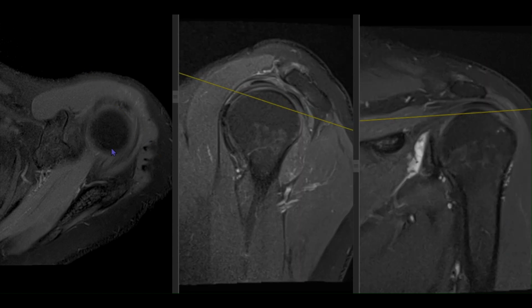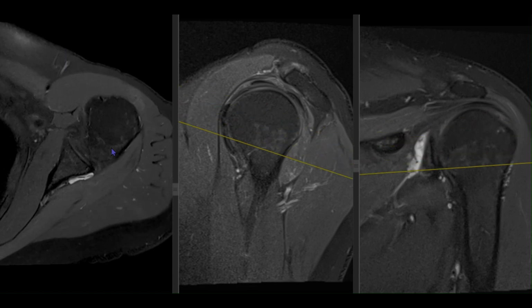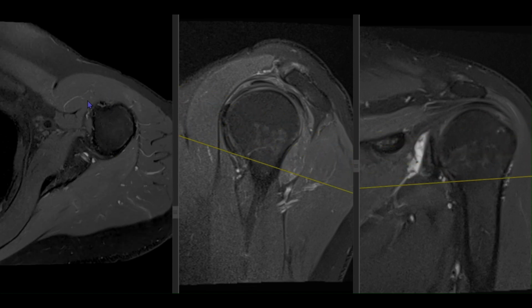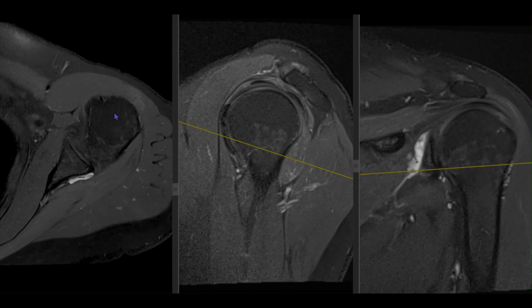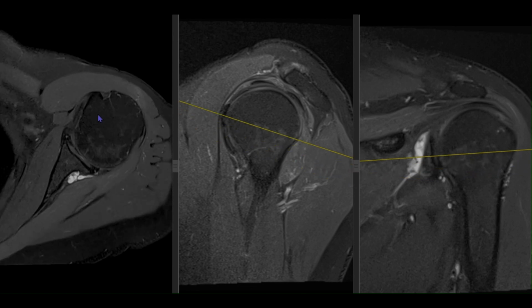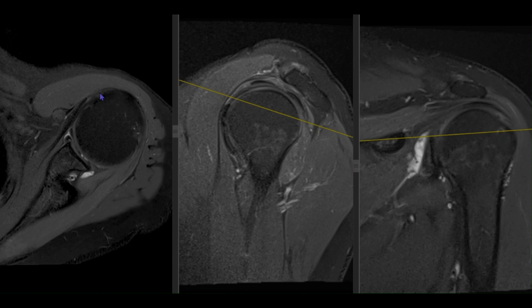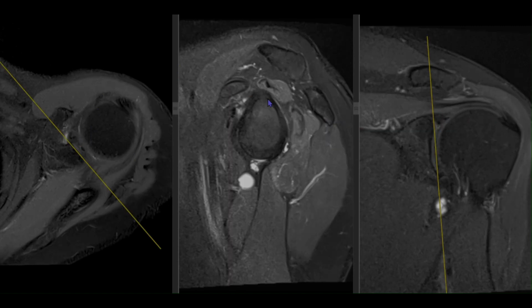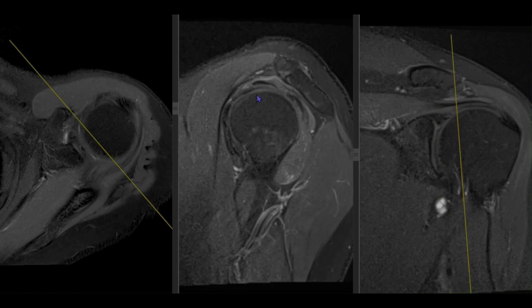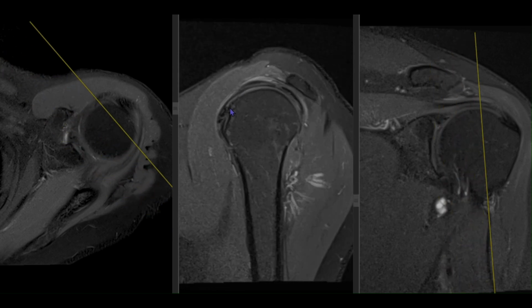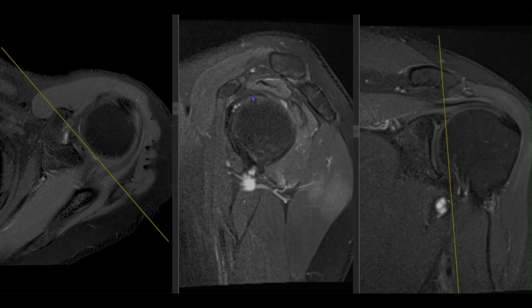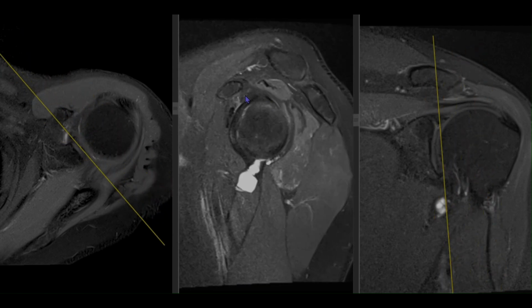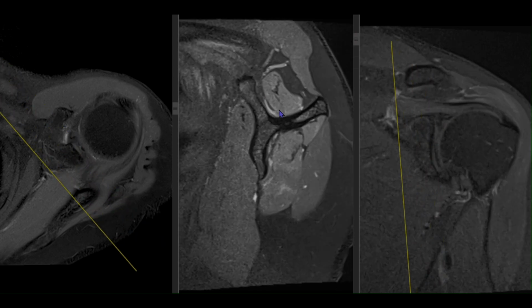The second thing that we'll do would be to trace the long head of biceps tendon. The long head of biceps is sitting in the bicipital groove. No surrounding tenosynovitis is seen, and we are able to trace it all the way onto its insertion onto the biceps labrum. So this is the biceps anchor. So this is the intra-articular course of the biceps tendon. We are tracing it completely up to the anchor. So that is normal.